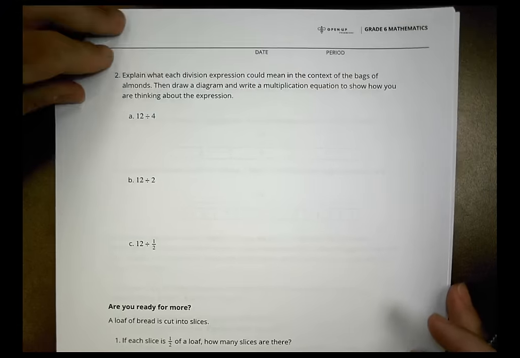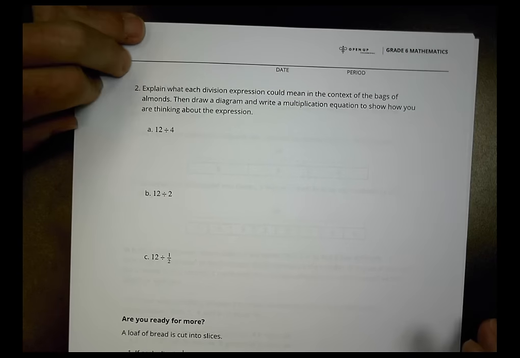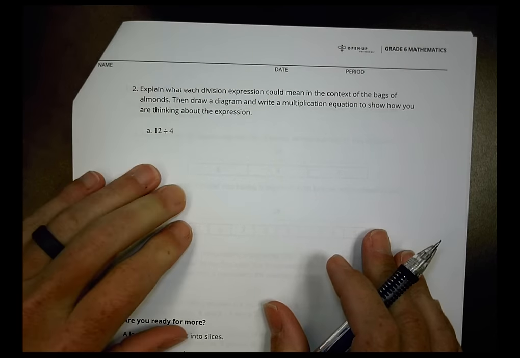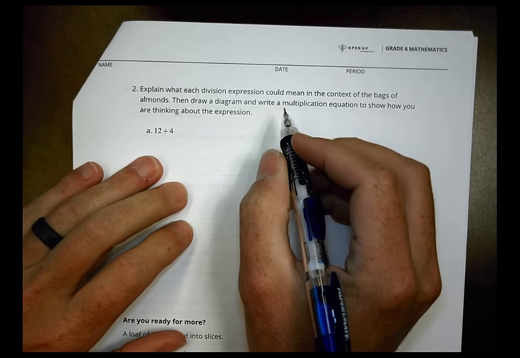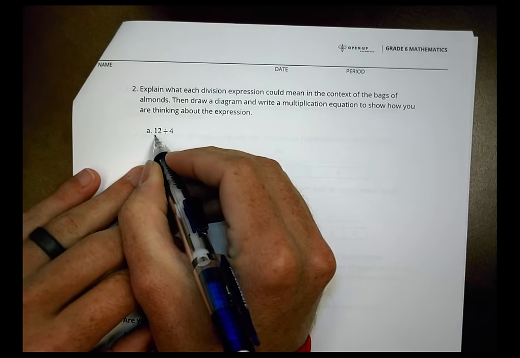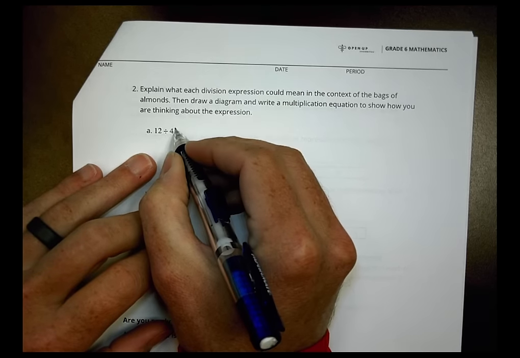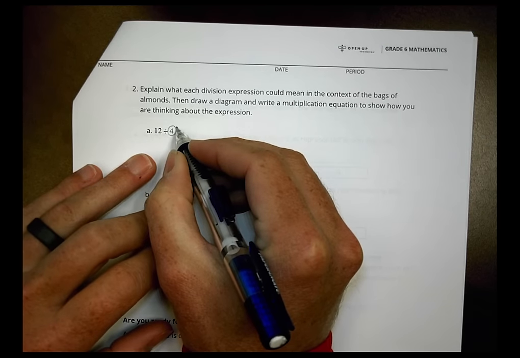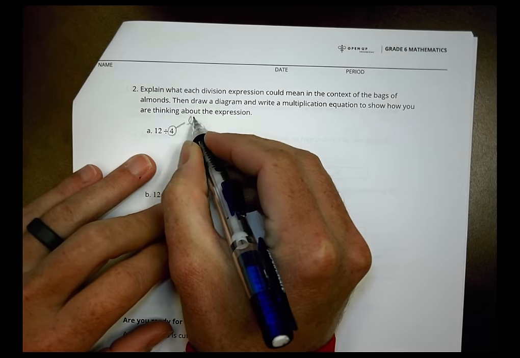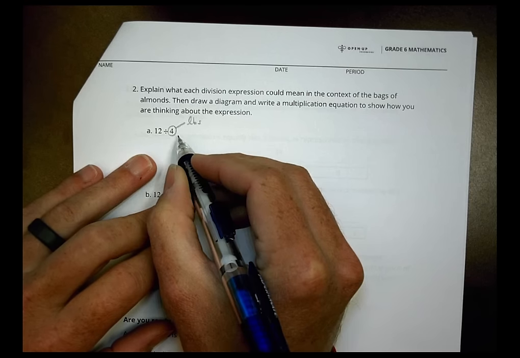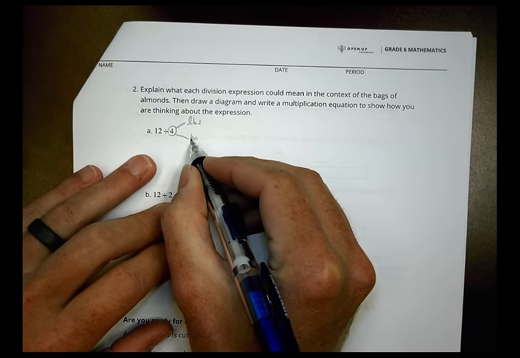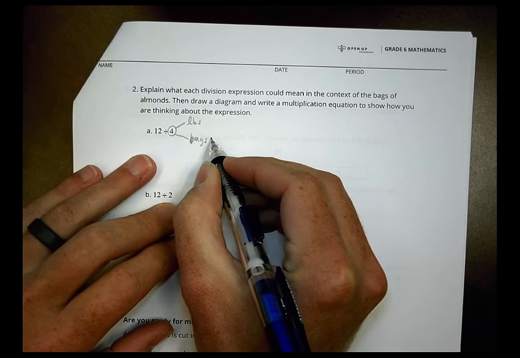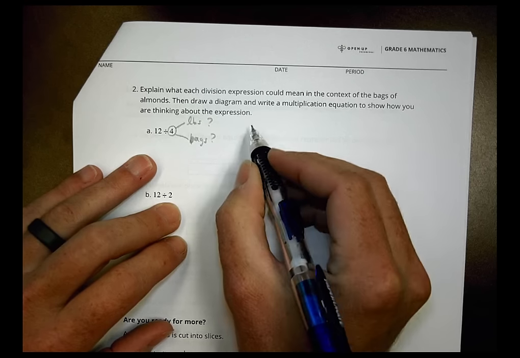So explain what each division expression could mean in the context of the bags of almonds. Then draw a diagram and write a multiplication equation to show how you're thinking about the expression. So when you think about 12 divided by 4, again, this 4 could be the number of pounds, lbs, that are in each bag, or it could be the number of bags, right? Depends on how you think about that.